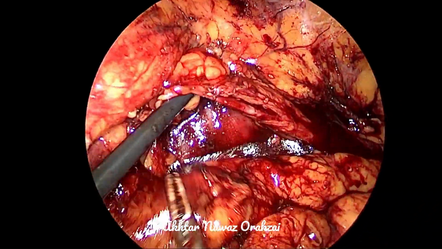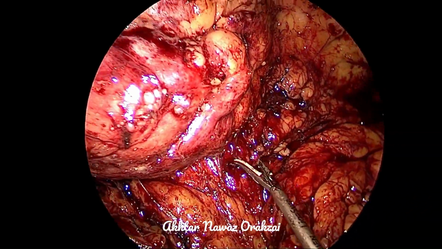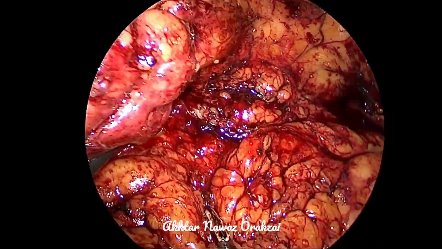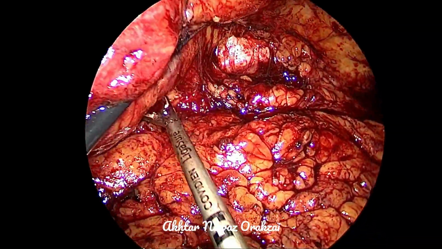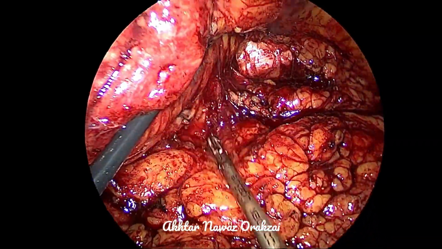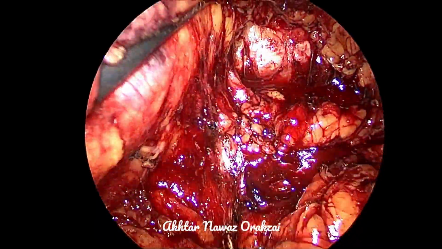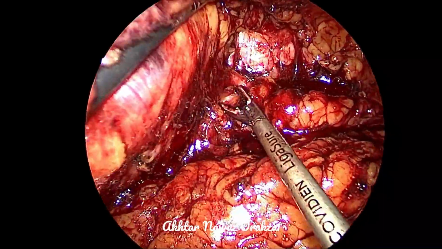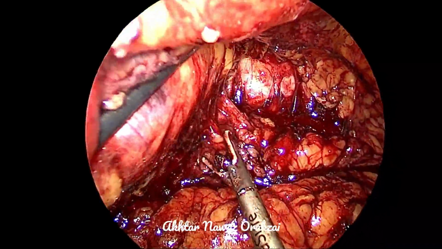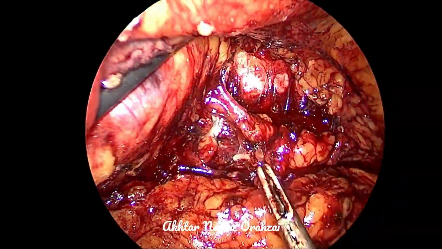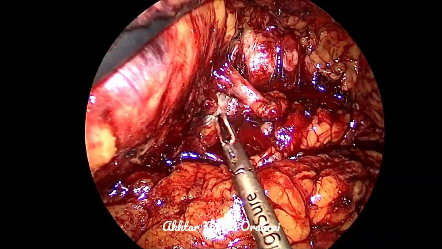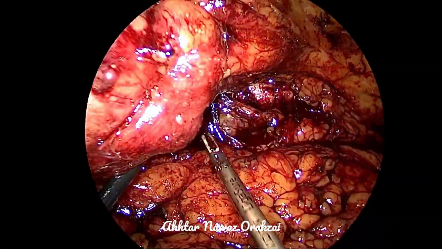But another important thing on the left side is the tail of the pancreas. So the tail of the pancreas is also very closely attached and adherent in this case to the kidney. So any signs or any doubts regarding the pancreatic tail have to be clarified.